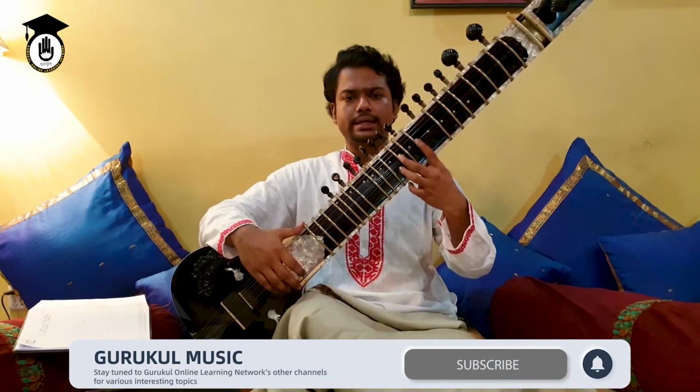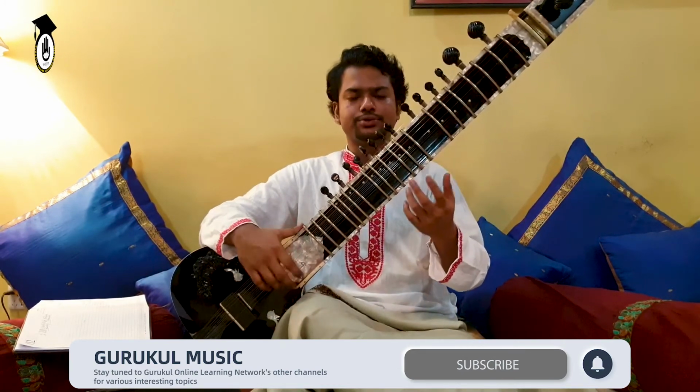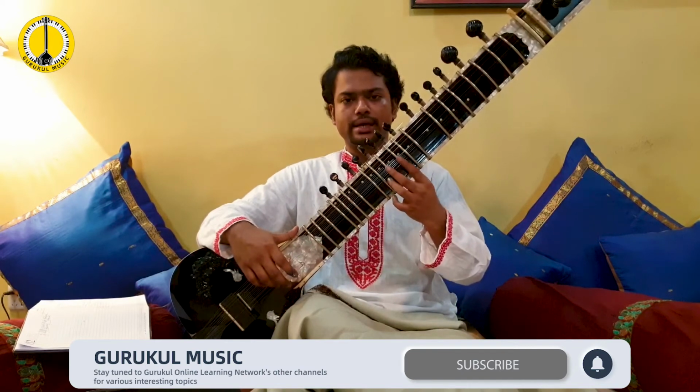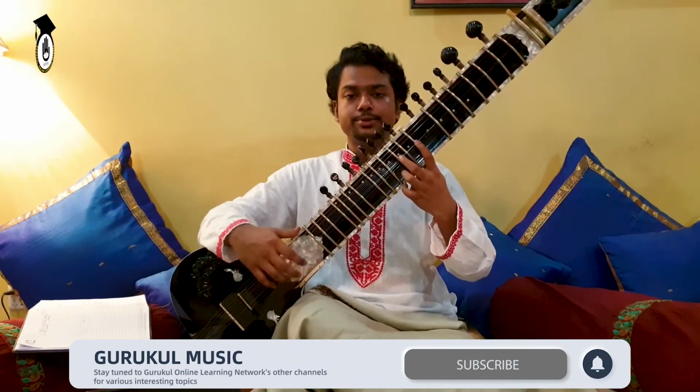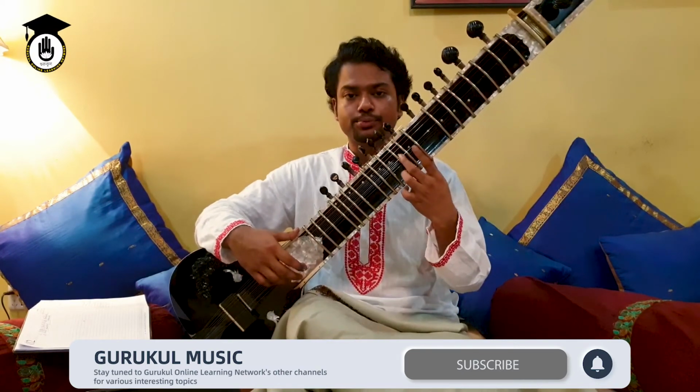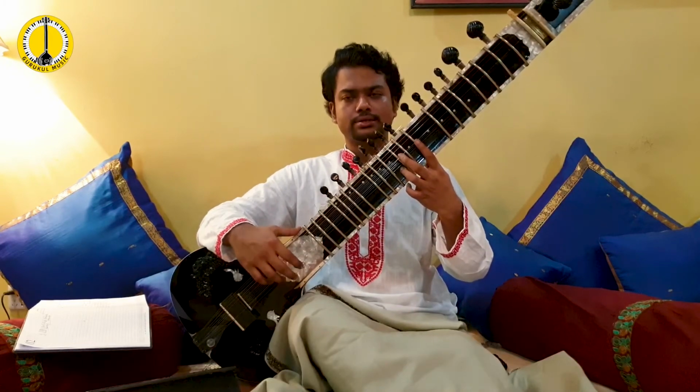For 20 or 30 times every single day. You add this to your practice and it's going to eventually be there. What are we looking for? The minimum speed that we are going to have to achieve to play the composition should be something like.